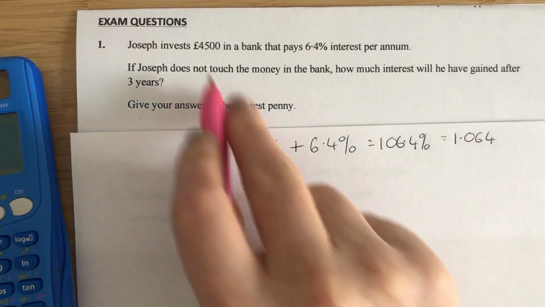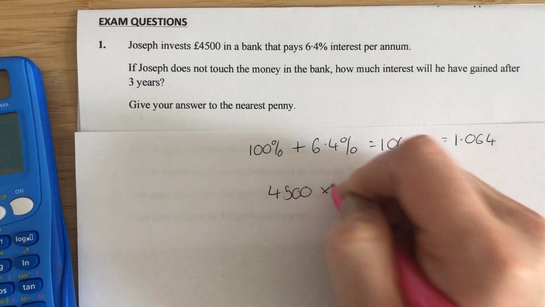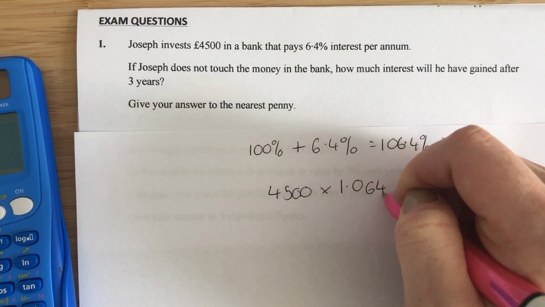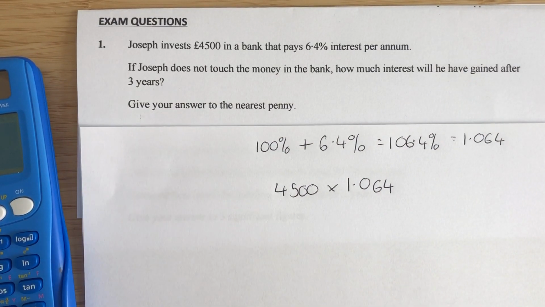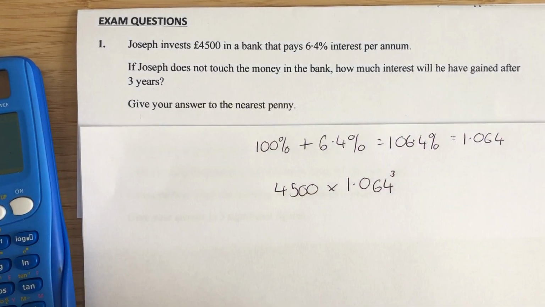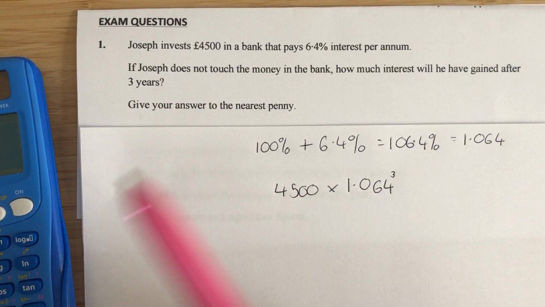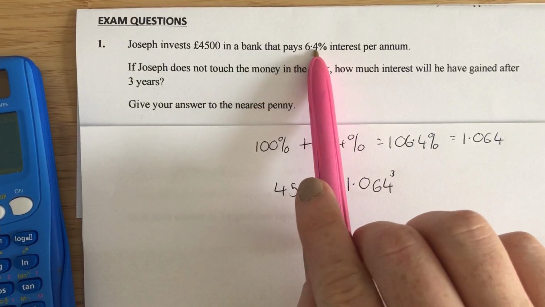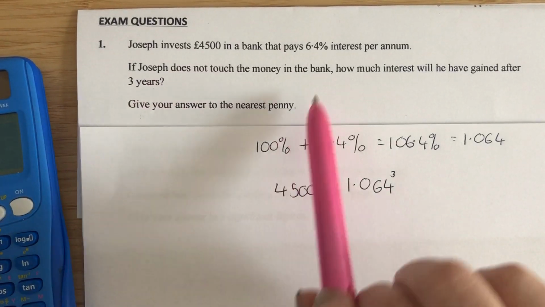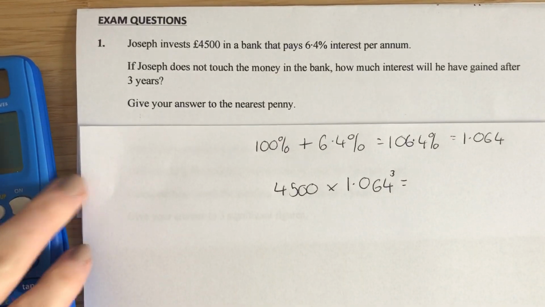Once we've got our multiplier, we take our original amount, 4,500, and multiply it by our multiplier, 1.064. And the one other thing you have to take into consideration is how many years this is happening for. So here it's been 3 years, so we do it to the power of 3. Now sometimes in questions it might be asking you what it is after 3 weeks or 3 hours, and as long as it's going up by that percentage per week or per hour, and you're being asked for the same thing, you can use this process. So it's not only just for years. In this case it is years.